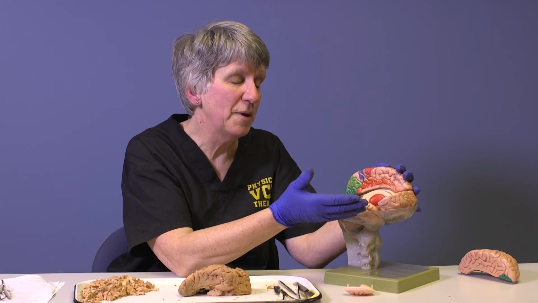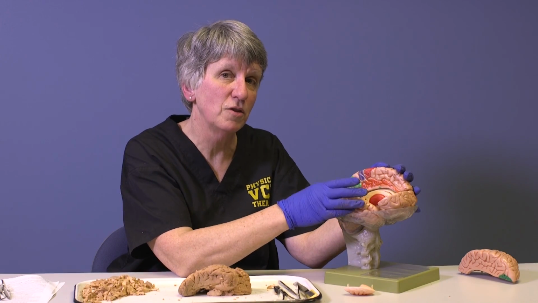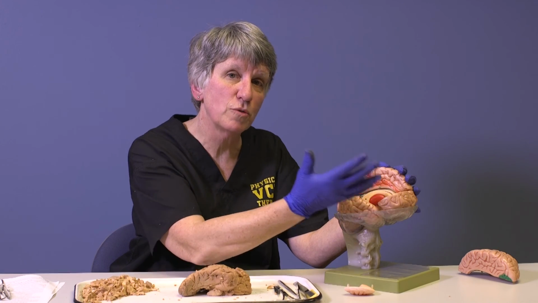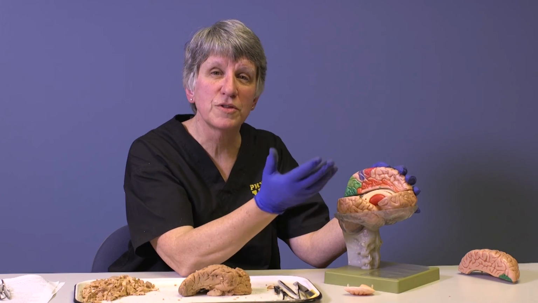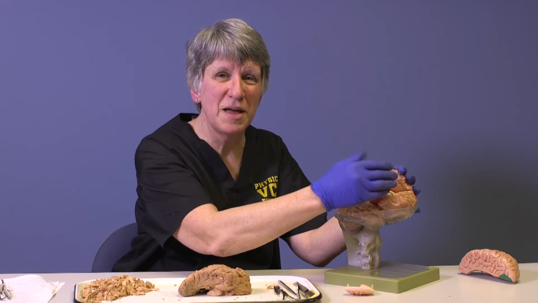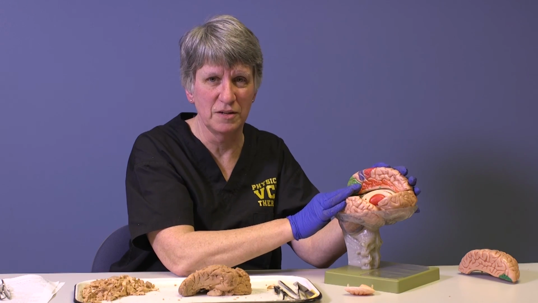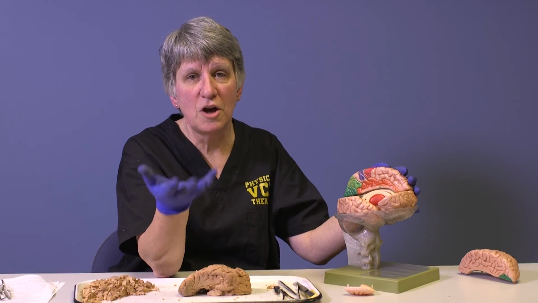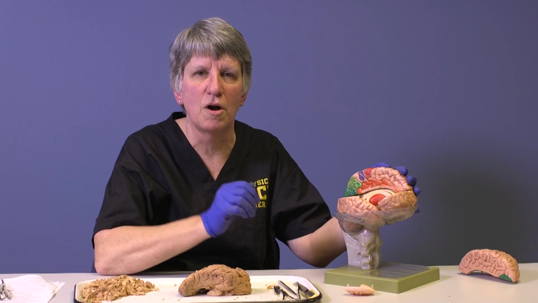So when you think about the parts of the brain and you think about your patient with a traumatic brain injury or with a stroke, it's not just a matter of what lobe has been affected, but how the brain talks and communicates with the different parts. It's important to consider all of those pieces.